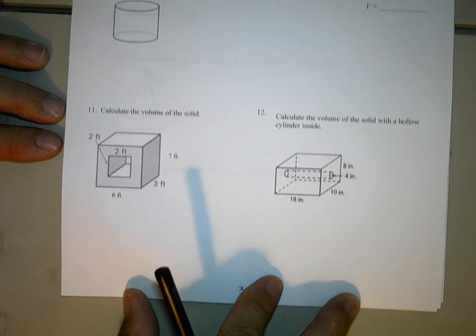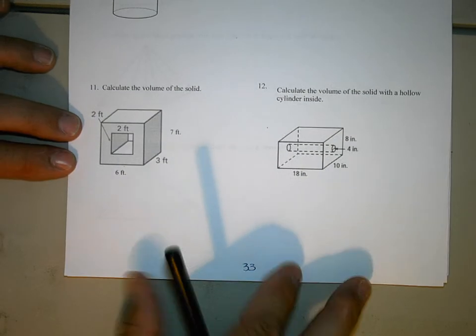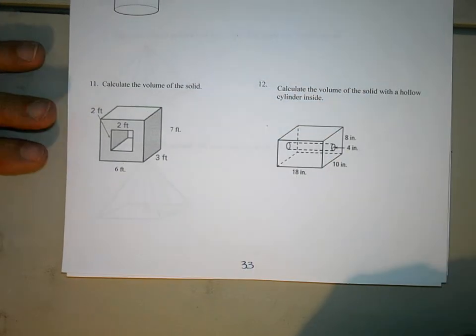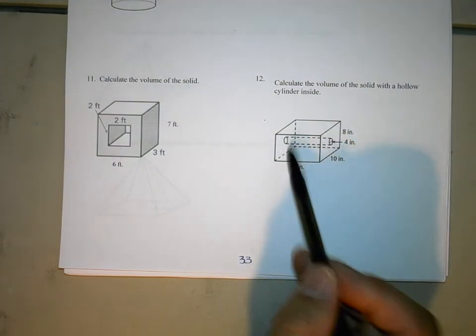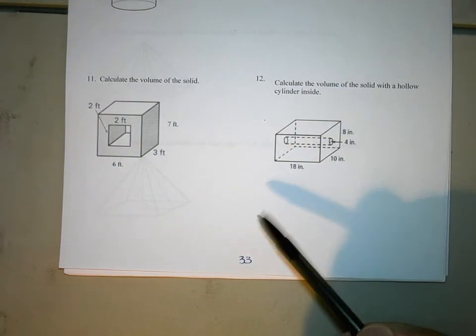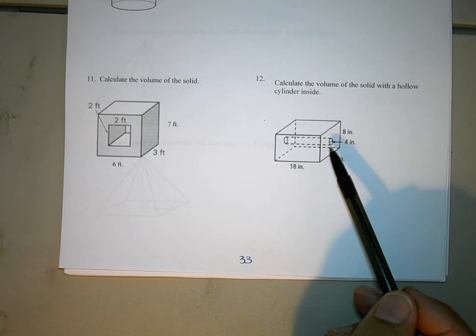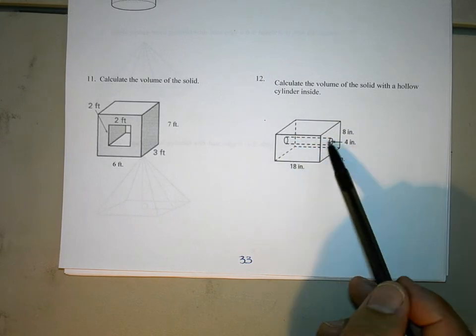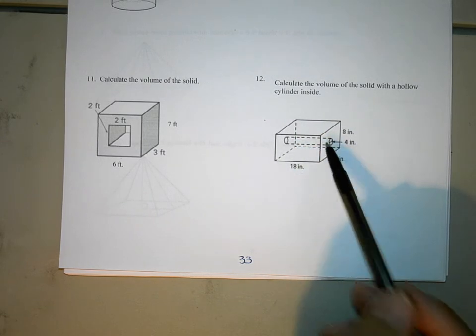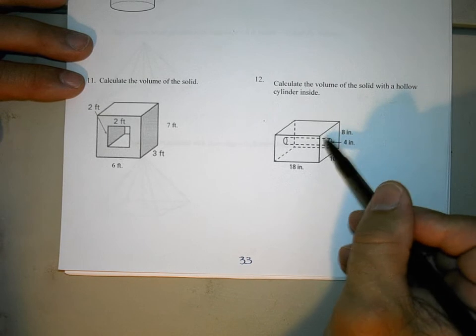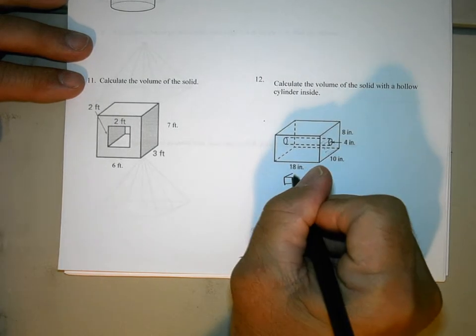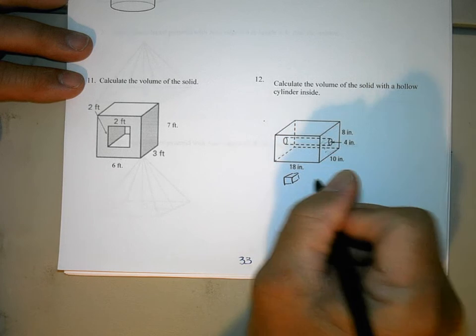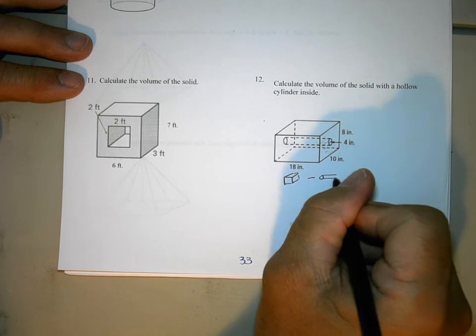Okay? I'm going to leave number 10 for you to do. And I'm going to leave 11 for you to do, but I'm going to do 12, which is actually the harder one. Okay, so let's take a look at what we want. They want the volume of this prism, but what we have is a solid prism with a cylinder basically drilled out of the middle. So we're going to call this our base side, and we're basically going to find the volume of the entire prism, and then we're going to subtract the volume of the cylinder.